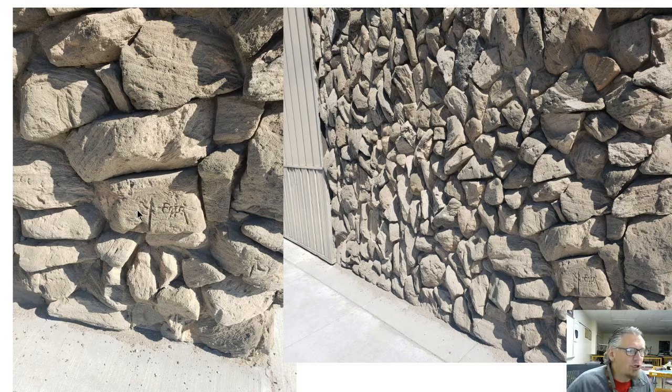It looks really cool, but unfortunately it doesn't hold up very well. I don't know how old this building is, but it looks good, and it's not going to hold up very long. So this is where you might see rocks being used for building in our community.